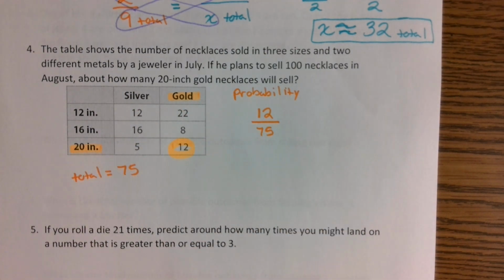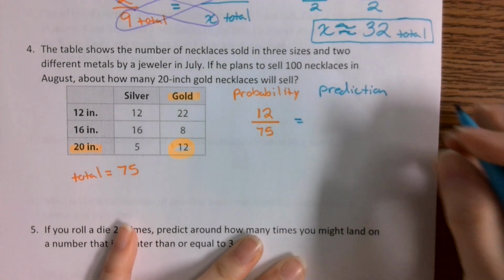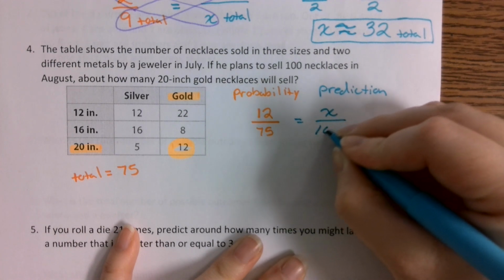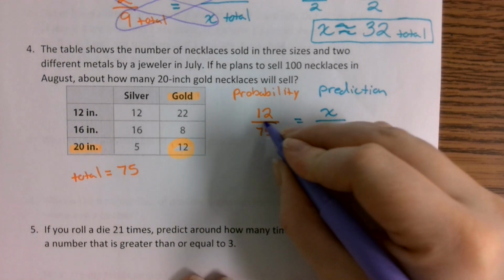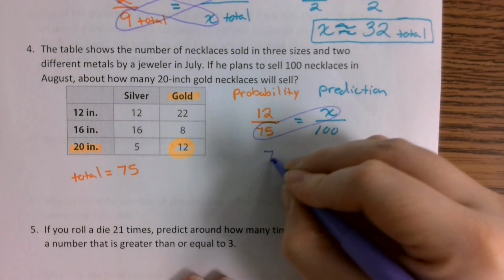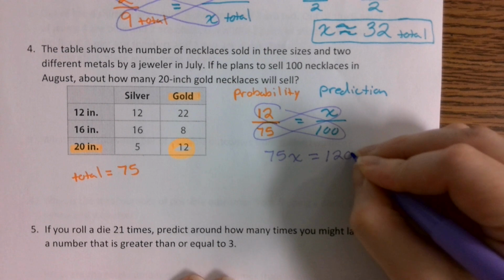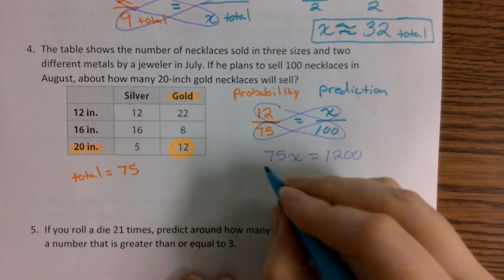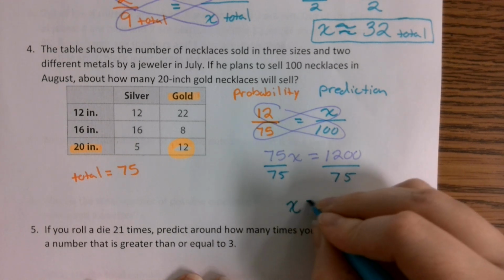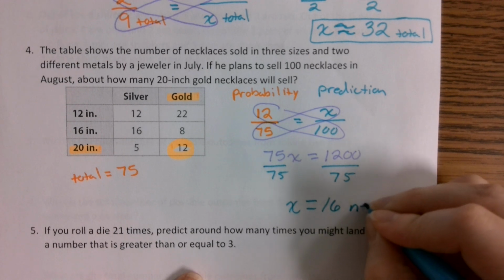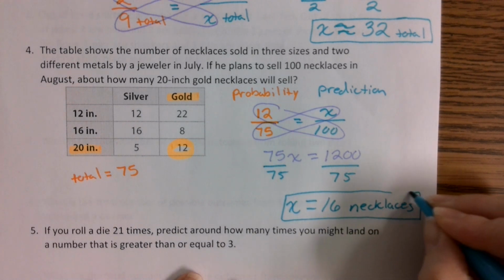And then you want to set it equal to what you're trying to make a prediction on. So your prediction is how many out of 100 necklaces that he wants to sell. Okay, so we're going to do our cross product. We're going to do 75 times x, which gives us 75x. We're going to do 12 times 100, which is 1,200. And then we would divide them both by 75. Okay, and we're going to get x is going to be equal to 16. So he should expect to sell about 16 necklaces that are 20 inches in gold.